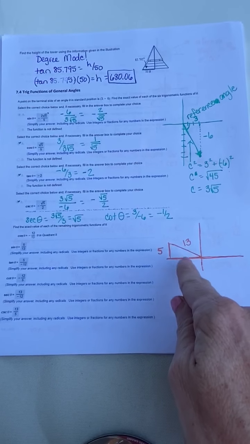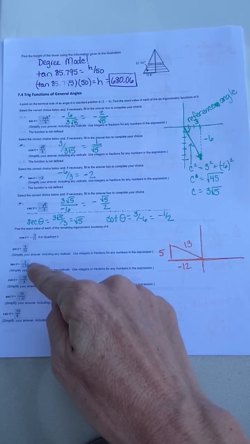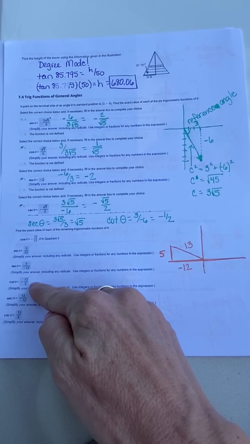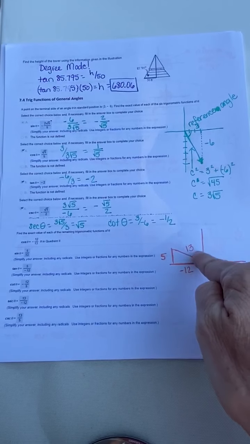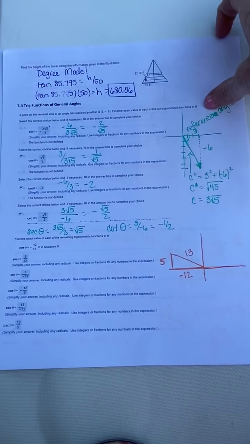Just be careful that cosine and tangent will be negative, remember? So cosine is negative, tangent is negative, cotangent is negative, and secant is negative, okay? Sine, because it follows the y-axis, is still positive in quadrant 2.